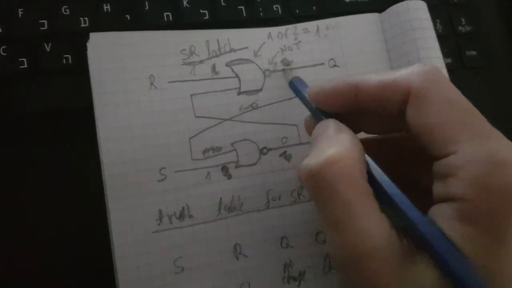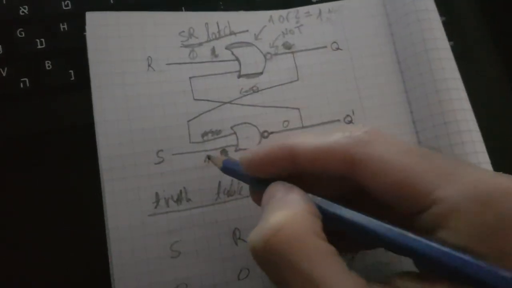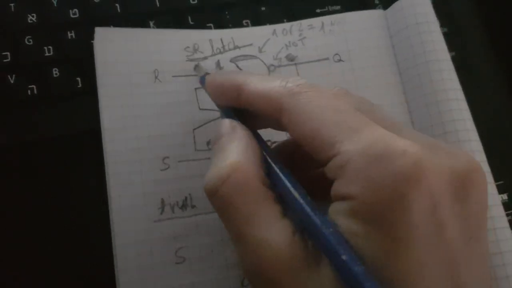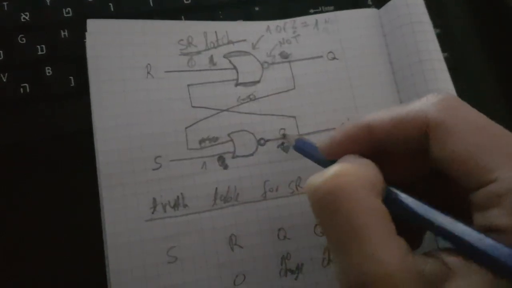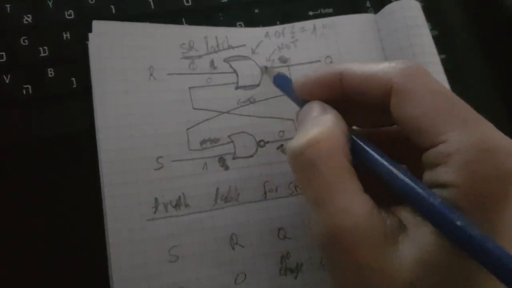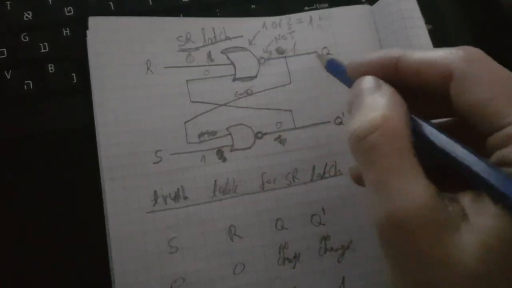So 1 and 1 gives 0 and 0. Now for 1 and 0: this is 1, so this OR is 1, the NOT gives 0, so here I get 0. This is 0, so I need the result from the other side to be sure. Here it is 0, so 0 OR 0 is 0, and NOT on 0 is 1. So here I get 1. So for 1 and 0 I get Q equals 1, Q tag equals 0.